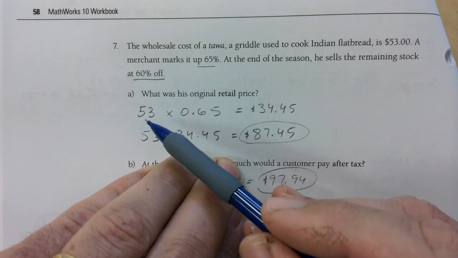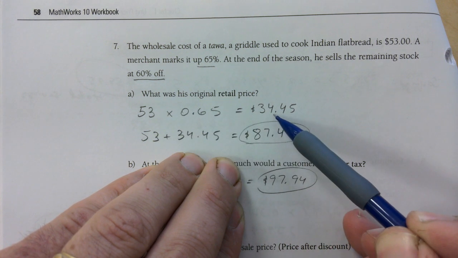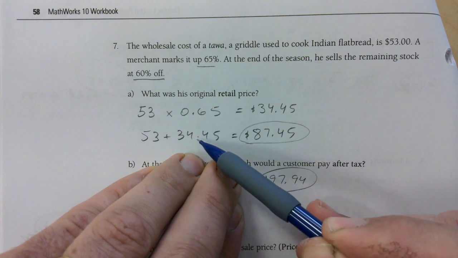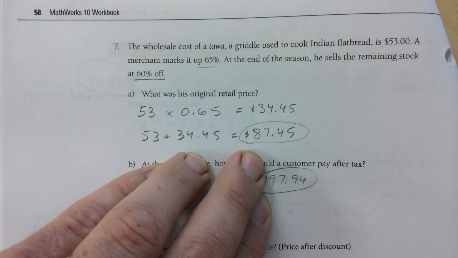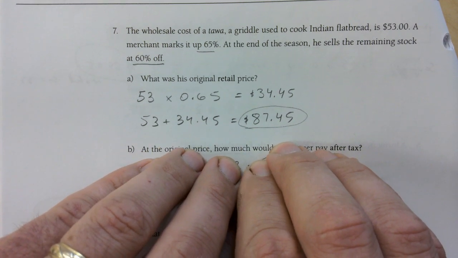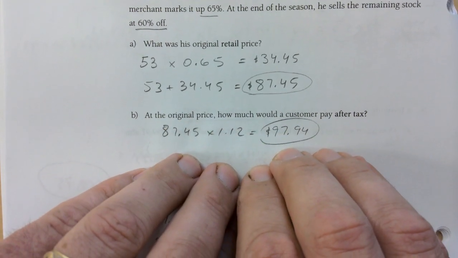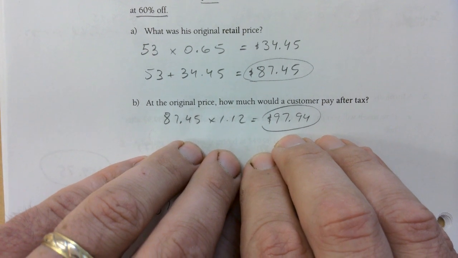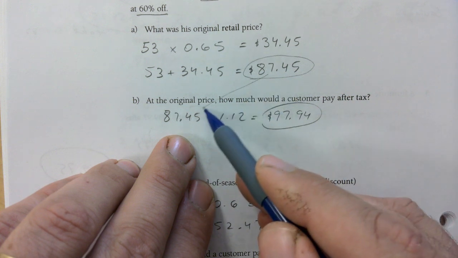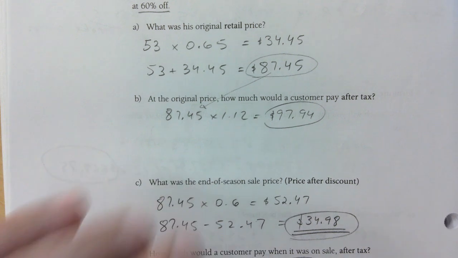Well, I took my wholesale and multiplied it by the percent markup. This is how much it's supposed to be marked up. So for markup, you have to add that, and you get 87.45 for it. At the original price, how much would the customer pay after taxes? So you take that 87.45, bring it down here, and add 12% taxes to it.